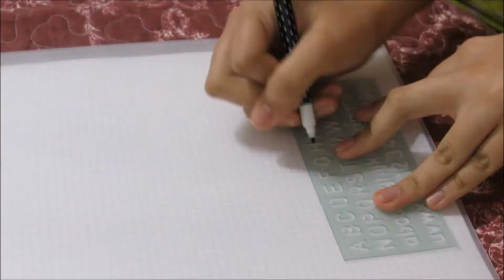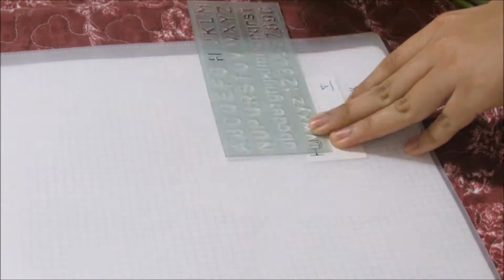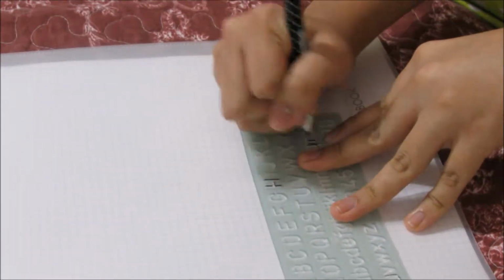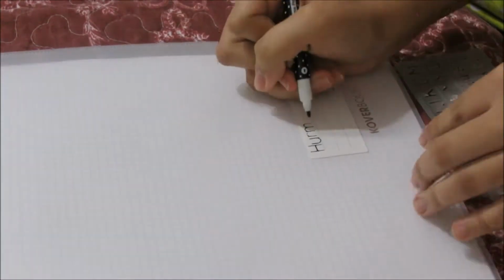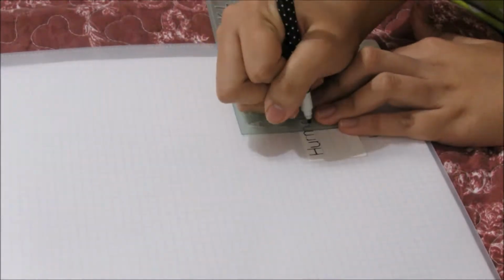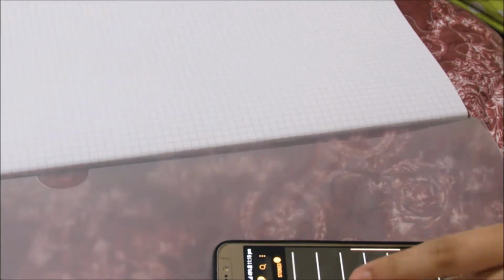Okay, so these are letter stencils that I got, so I'm just using the bigger version of it, and I'm just writing down my name using a random marker that I had. Alright, and now I'm gonna open my phone. I was just looking for some reference pictures that I already had. I took them from Pinterest. So I was just looking at some reference pictures and also at my timetable that I have for my classes.